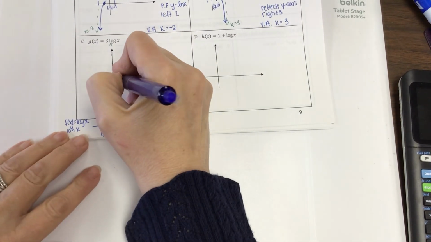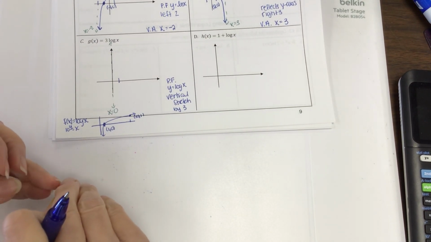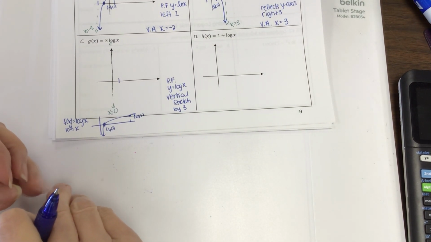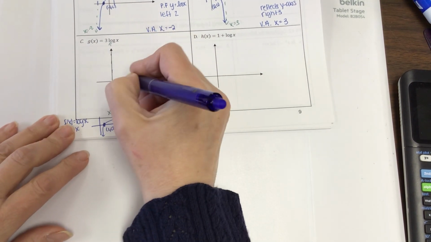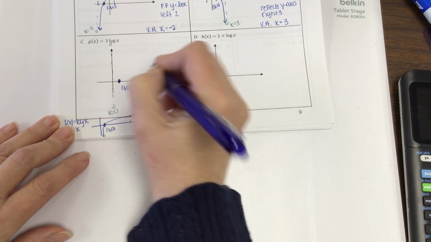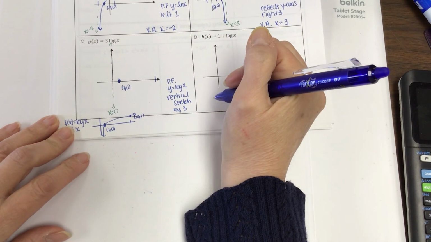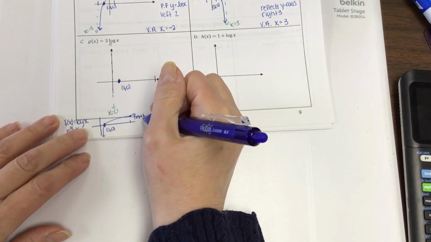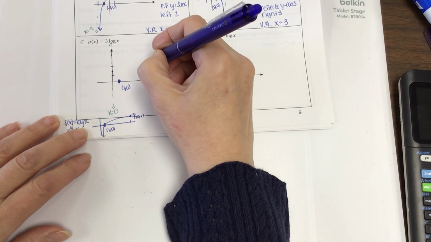The point 1, 0, is that going to change? If you multiply your y coordinate by 3, 0 times 3 is still 0. So we're still going to have that point 1, 0. What would change is that point at 10, right? So instead of 10, 1, it would be 10, 3.